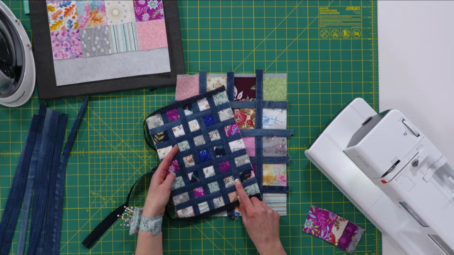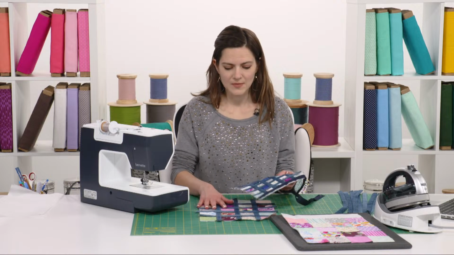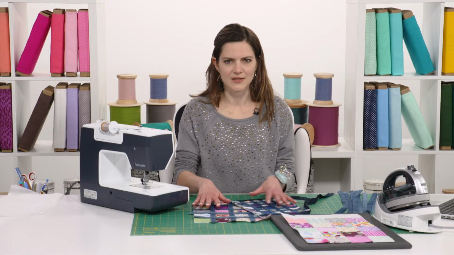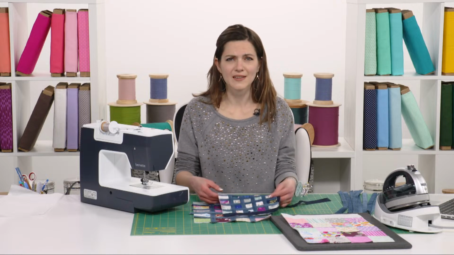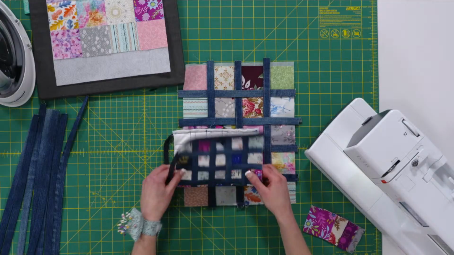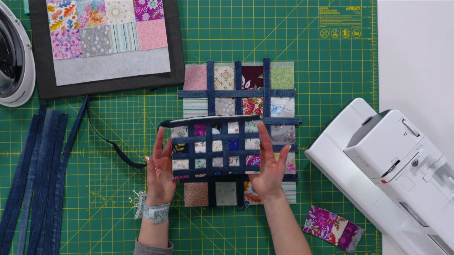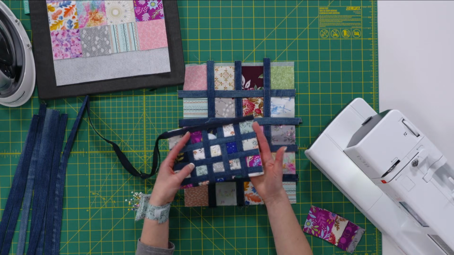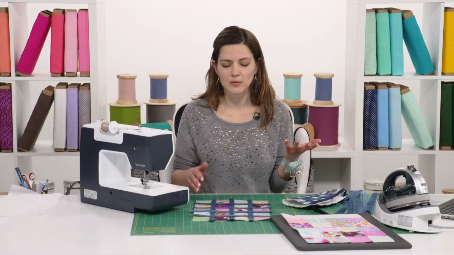So it is totally up to you. This is your project, however you want it to look. I wanted to make a couple of different sizes so you could see really how that changes the look of it. So if you're making a smaller project like my little zippered pouch, a smaller square and window pane looks really nice. A larger project, a little bit bigger, looks really nice, but it's totally up to you.